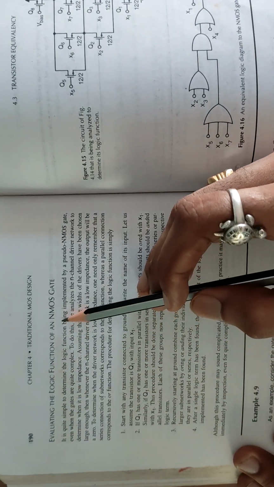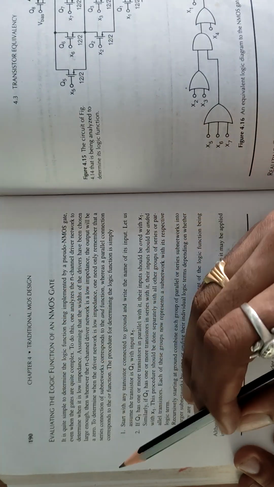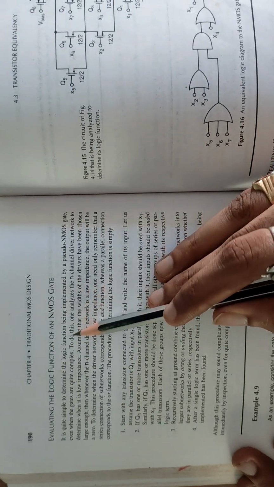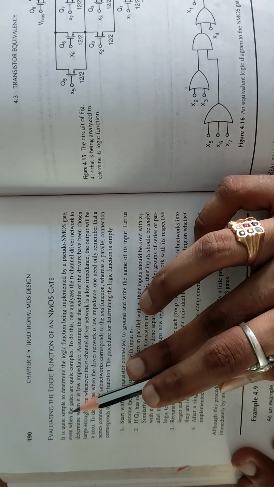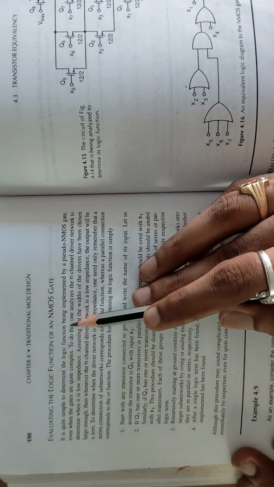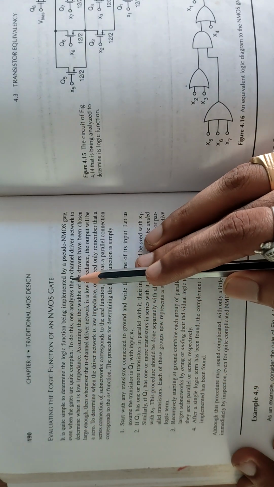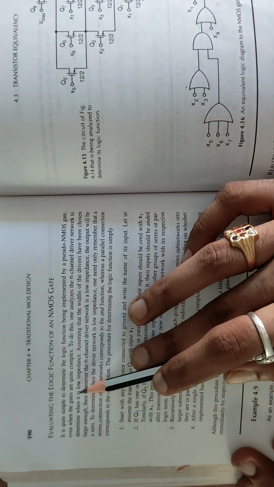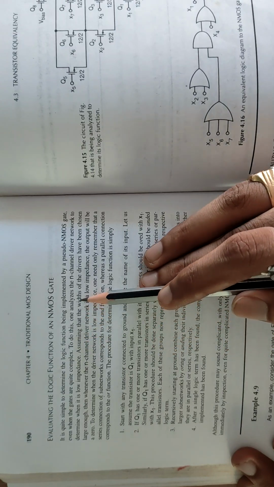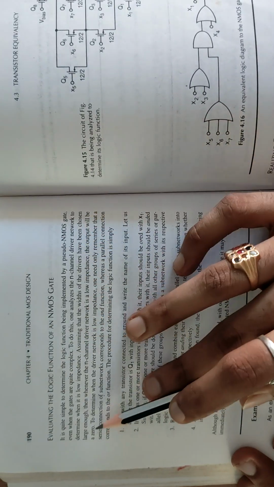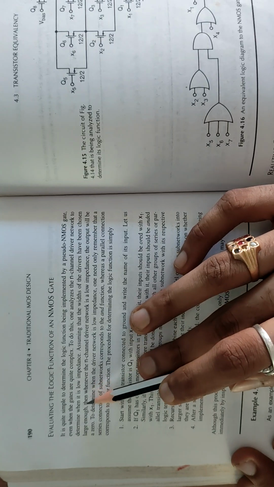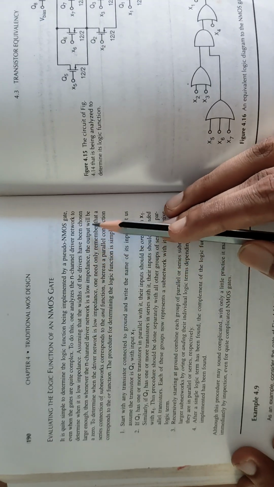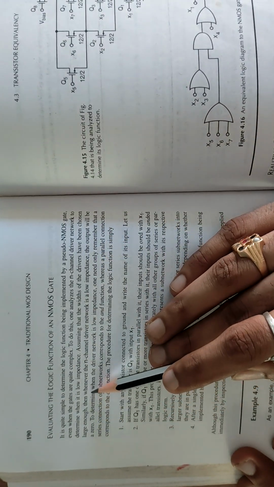Evaluating the logic function of an NMOS gate. It is quite simple to determine the logic function being implemented by a pseudo NMOS gate, even when the gates are quite complex. To do this, one analyzes the n-channel driver network to determine if it is low impedance, assuming that the widths of the drivers have been chosen large enough.